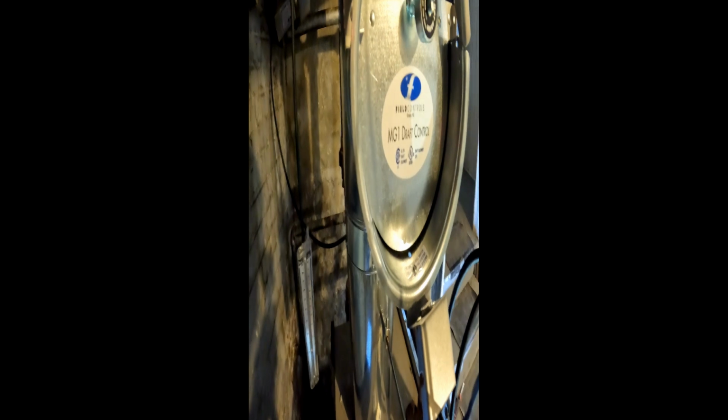So we're starting. We're going to turn the inducer on. I adjusted the gas and cleaned this. You can see this moving, modulating.